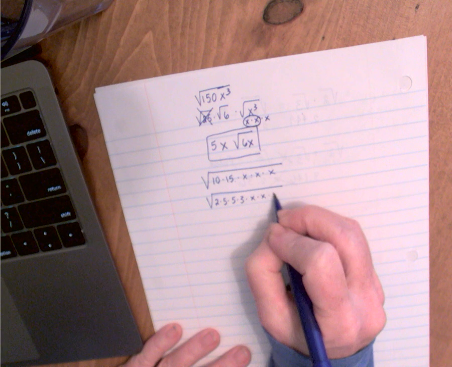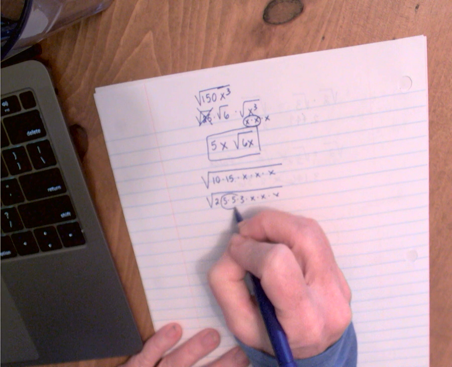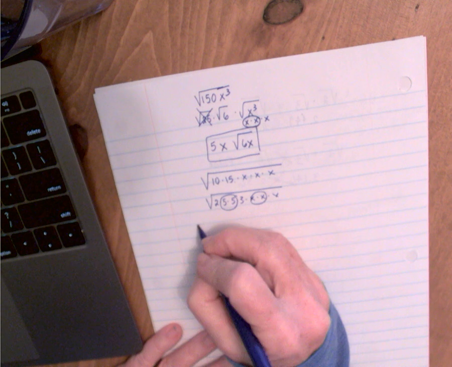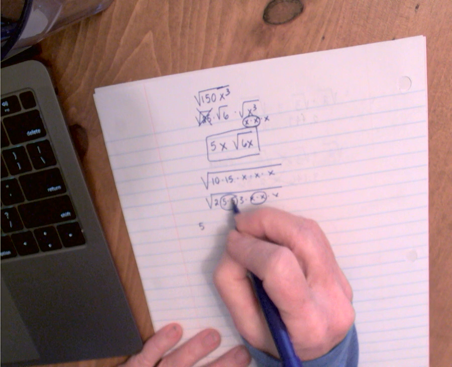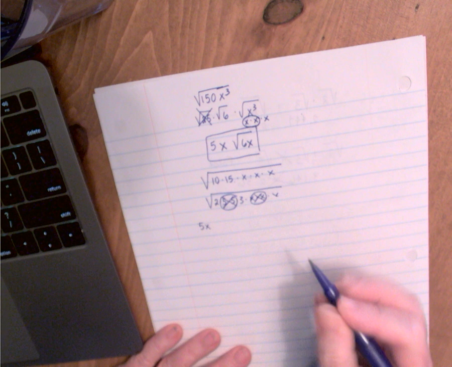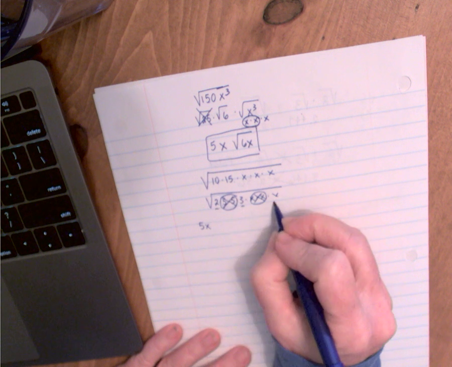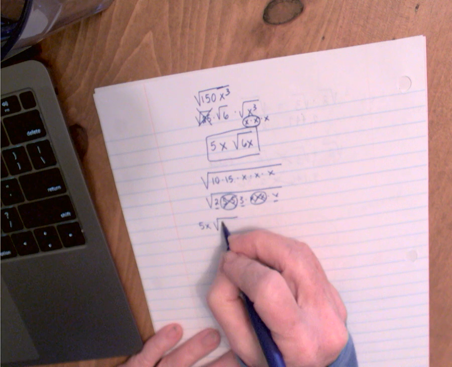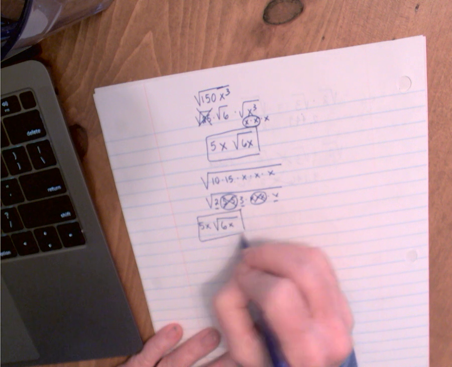So if I'm looking for pairs, it's like playing a card game. I have a pair of 5s, I have a pair of x's. So I know outside I'm going to have a 5, right? The square root of 5 squared is 5. The square root of x squared is x. So each pair comes out as a single thing, and anything that's left over is going to stay inside. So inside I'm going to have 2 times 3 times x.